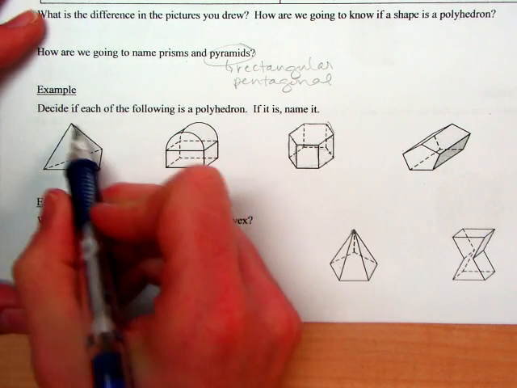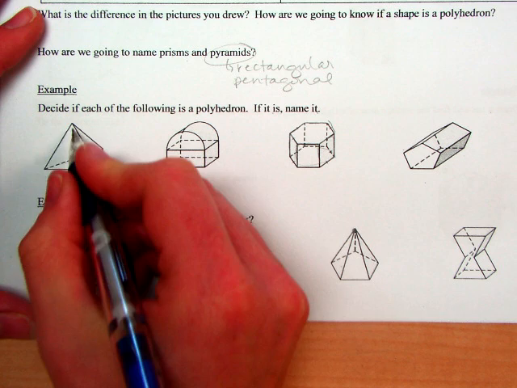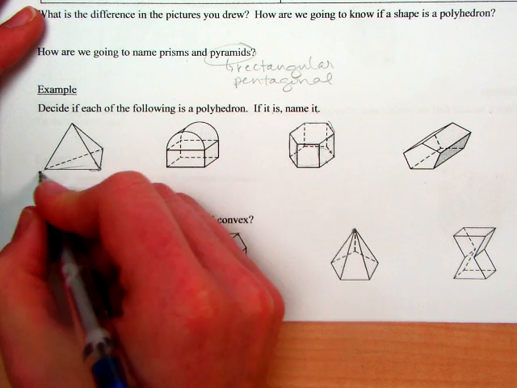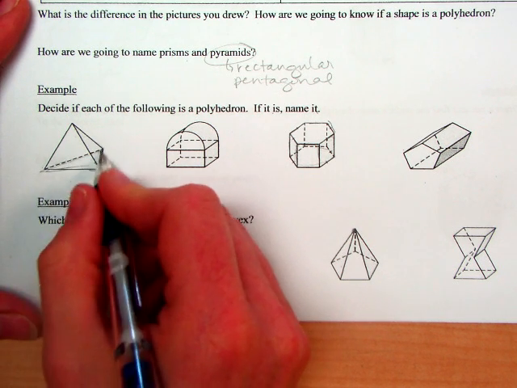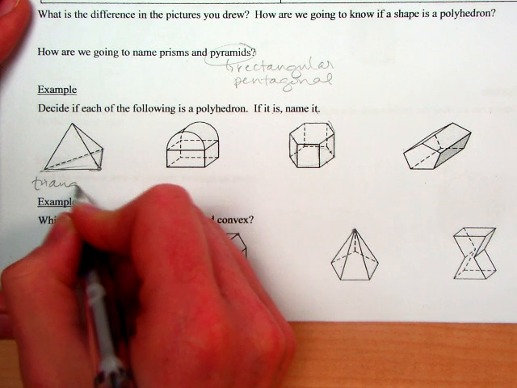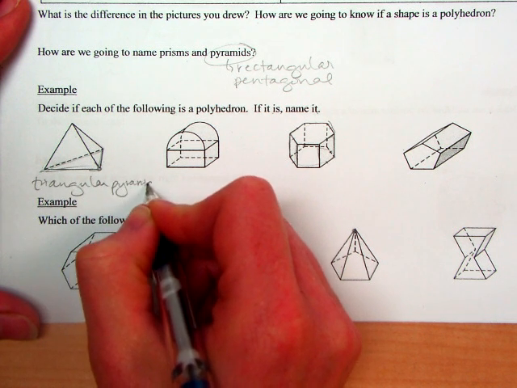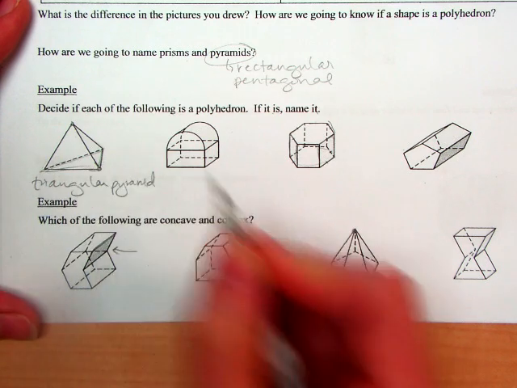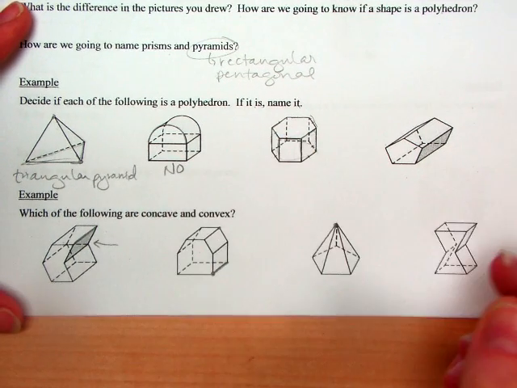So we're going to decide if each one is a polyhedron, and then if it is, we're going to give it a name. So this first one, all straight edges, no curved sides, that is a polyhedron. I'm looking at its base, which is a triangular shape, so this is a triangular pyramid. And I know it's a pyramid because they came to one point.